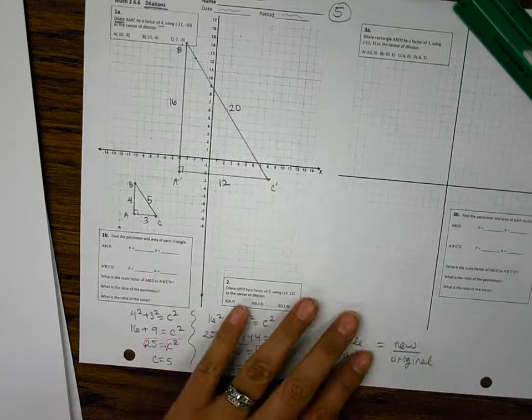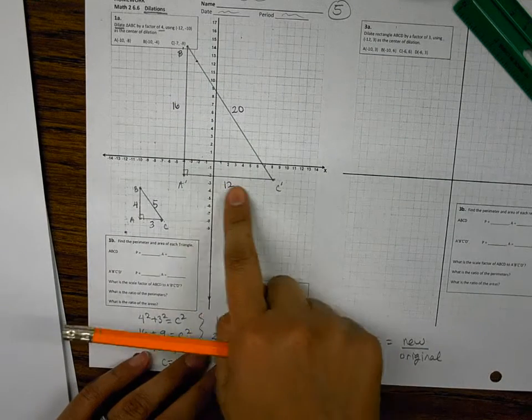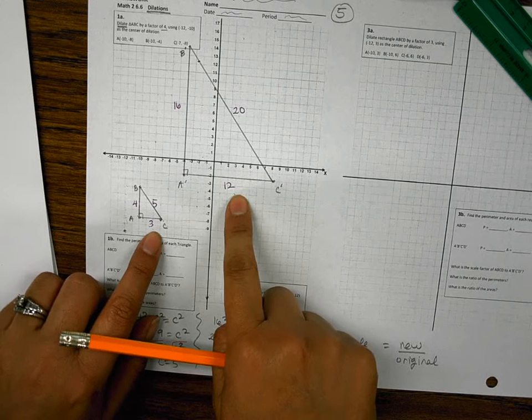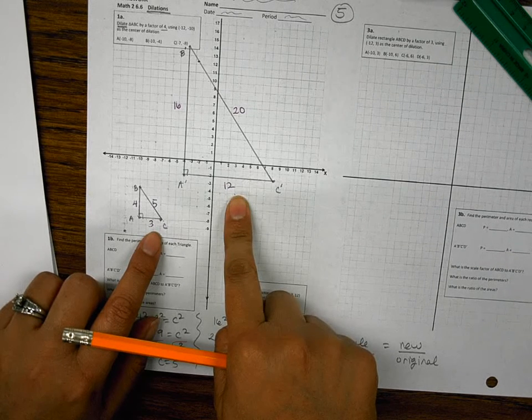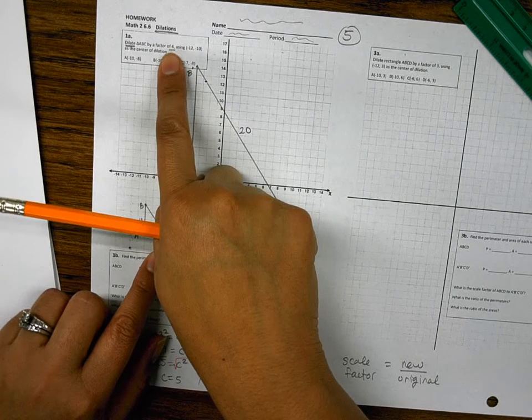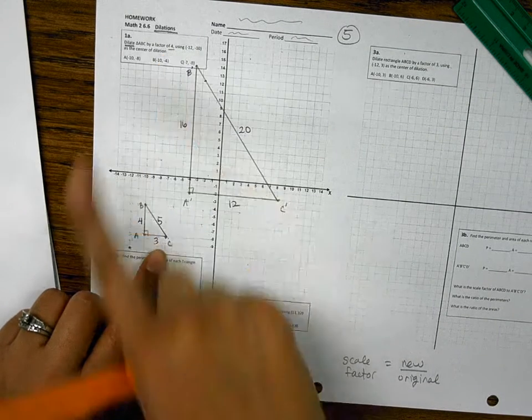So let's pick a side. Let's pick the base. My new base is 12. My original base is 3. What's 12 divided by 3? 4. So your scale factor is 4. And was it the scale factor that they gave us? Sure enough, it is.